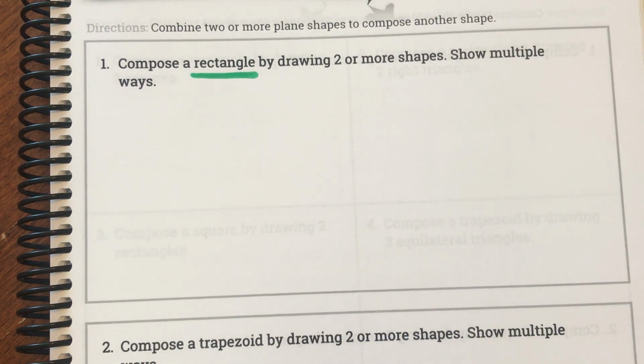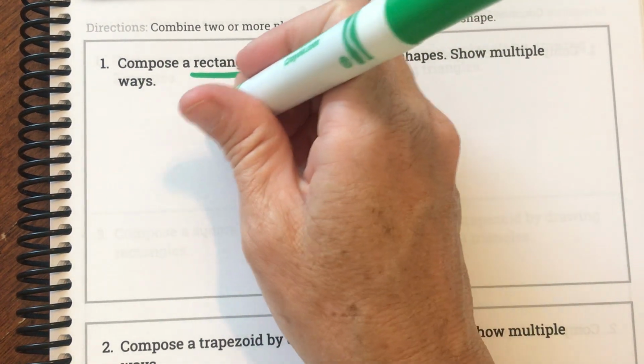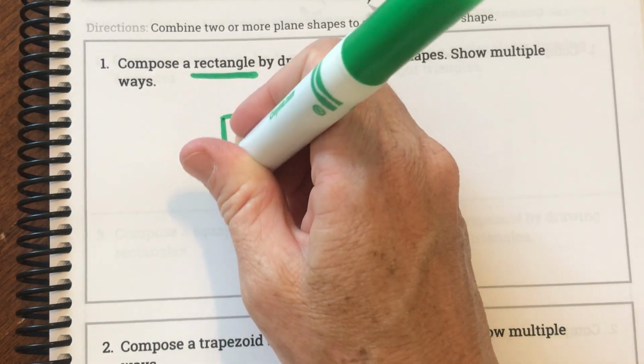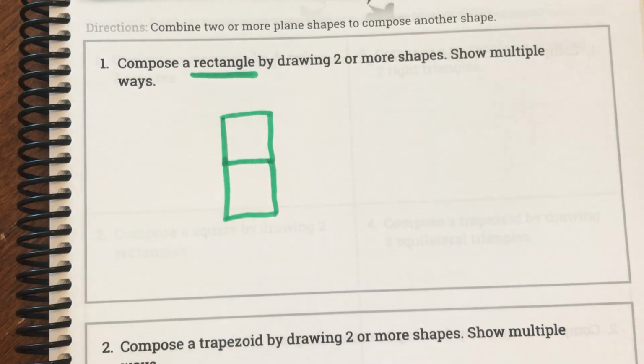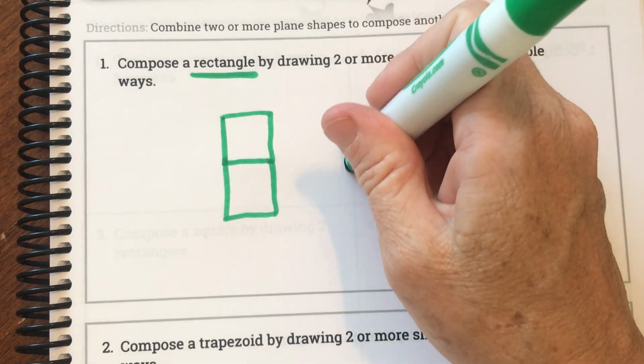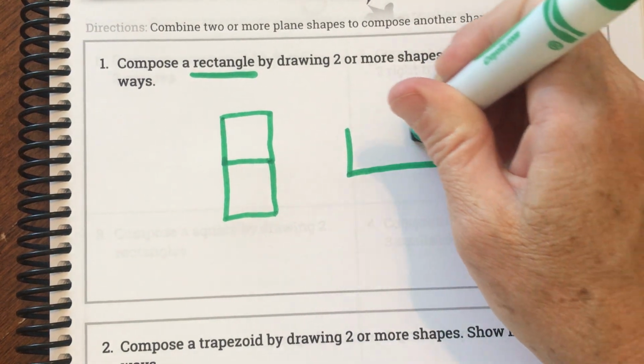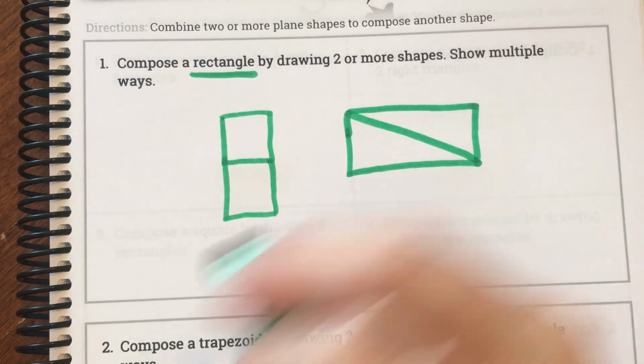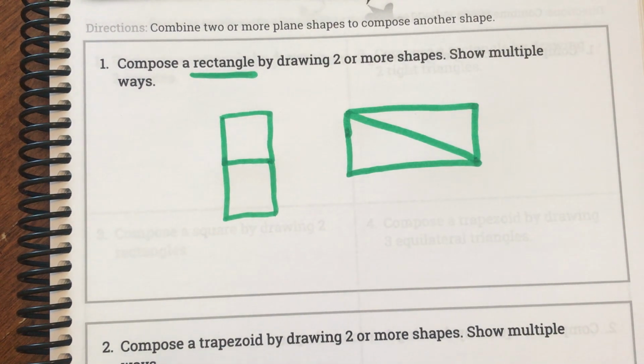So how could we make a rectangle? Could we put a square on top of a square? Or could we make a long triangle with another long triangle? That would work. There's even more ways that we could do it, okay? But we can make sure we just stop at 2.